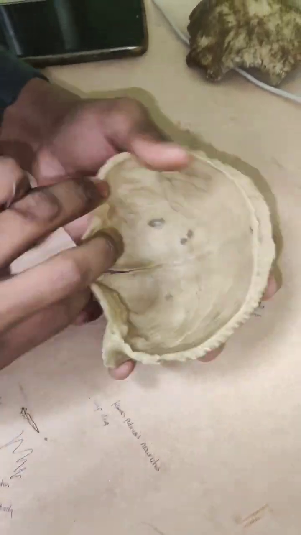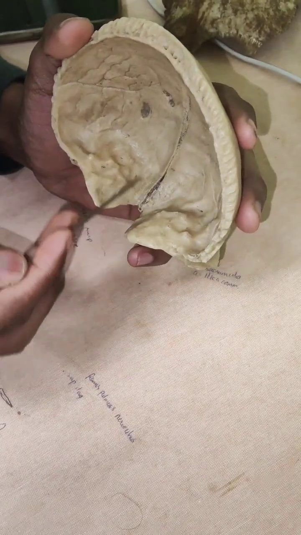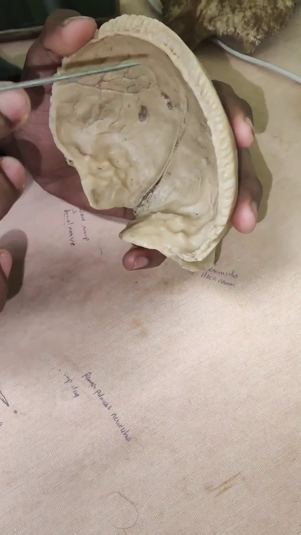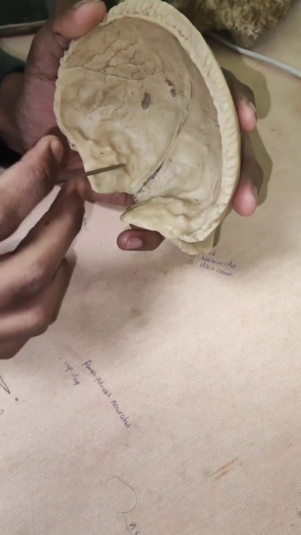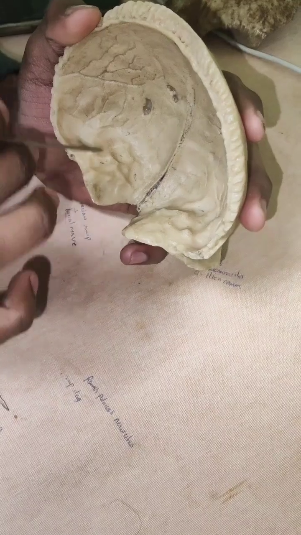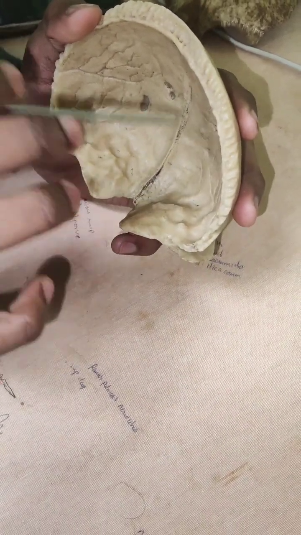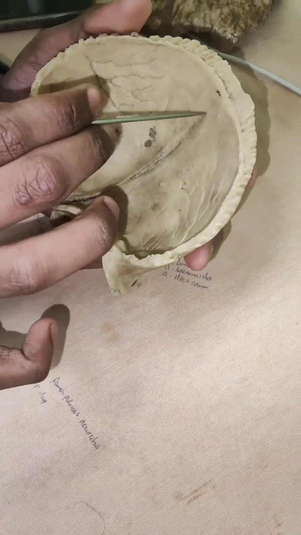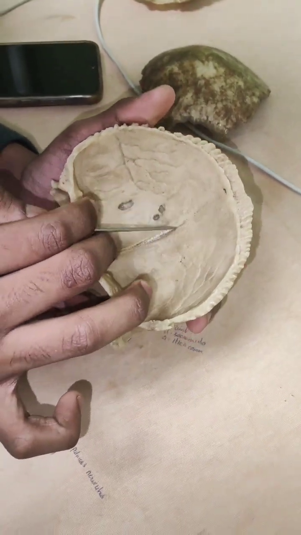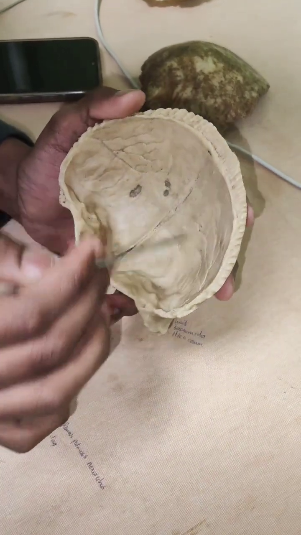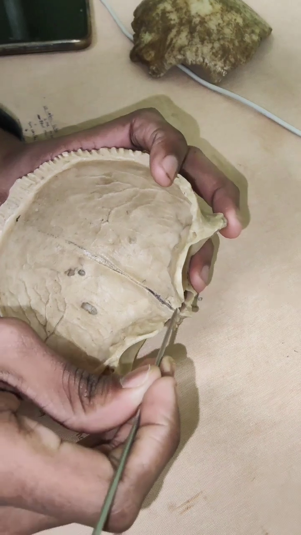Okay, and then let's go inside. This is facies interna. This is pars orbitalis, ossis frontalis. That is the layer of pars orbitalis. On that, these hill-like small things are impressiones digitatae. This is sulcus sinus sigmoidei superioris, and then this is crista frontalis, which goes and joins foramen cecum.